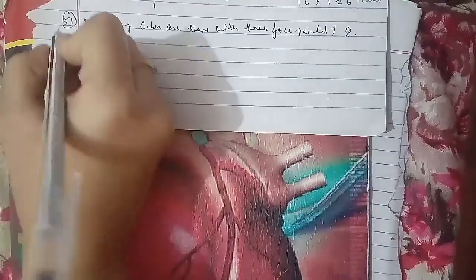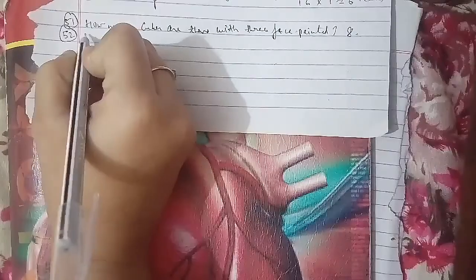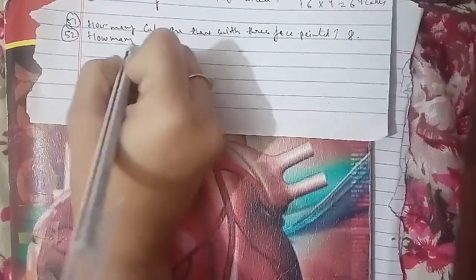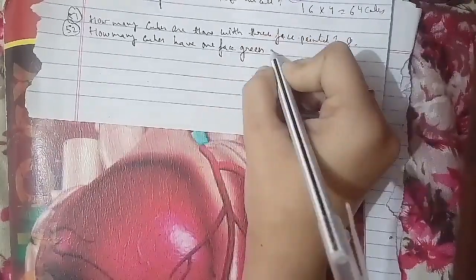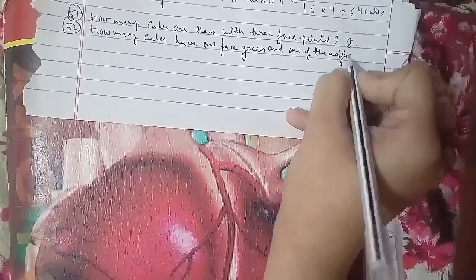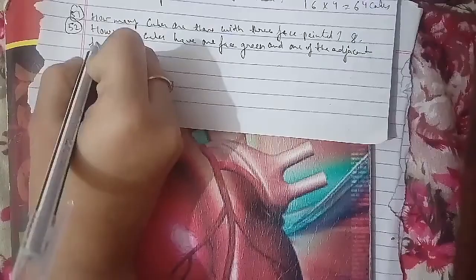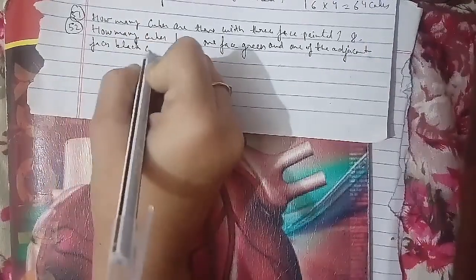Now we'll go ahead with another question, and that is the last for this particular type of questions which we are dealing with here. The question is, how many cubes have one face green and one of the adjacent faces black or red? That is what we have to talk about. That is the 52nd question of the session.